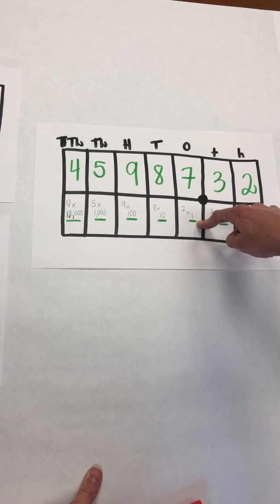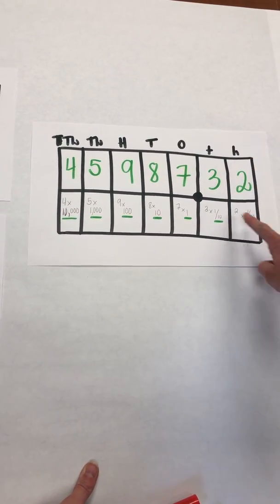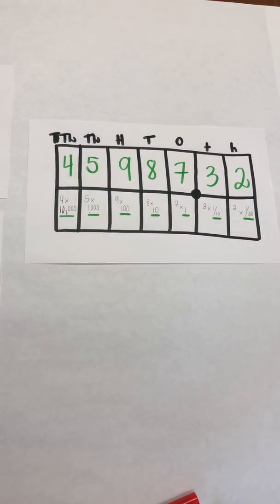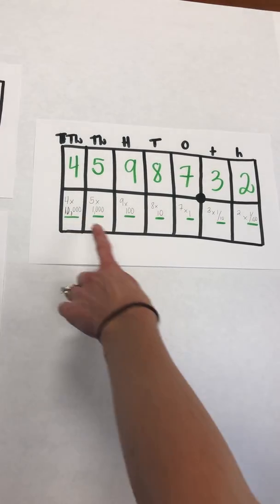7 times 1, it's in the ones place, it's worth 7. 3 times 3 tenths, it's worth 3 tenths. And 2 times 2 hundredths, it's worth 2 hundredths. I just showed this to show the same idea can be applied here when you get expanded form.